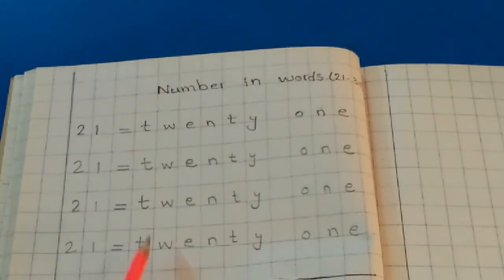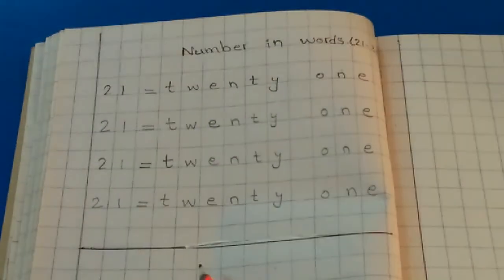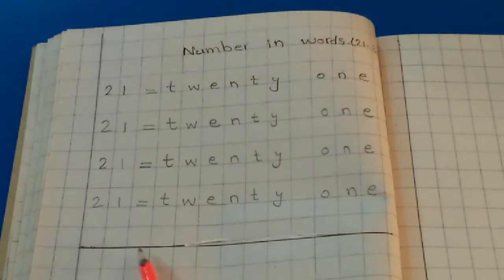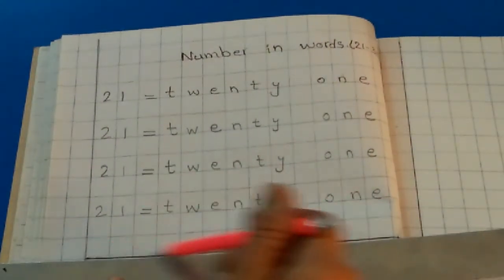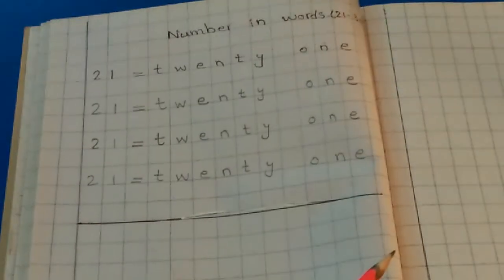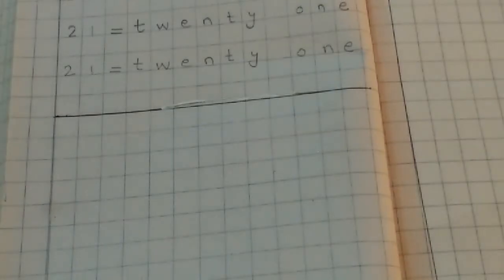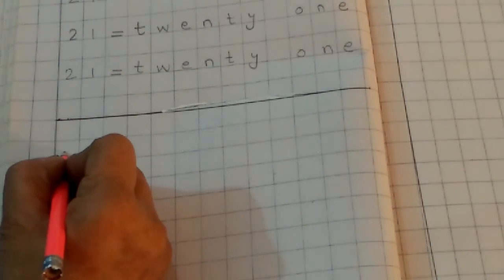Children, you will write the spelling of 21 four times. Then you will draw a line in the middle of the page like this. Like this. Then you will write the spelling of 22.